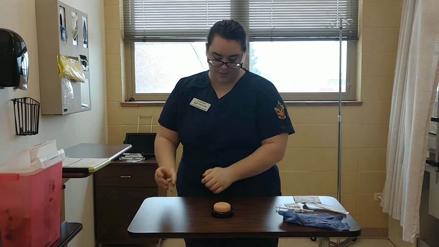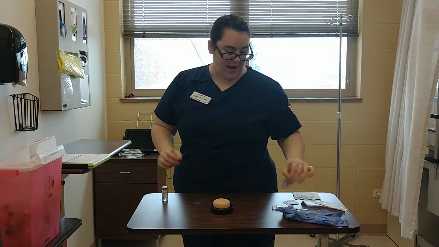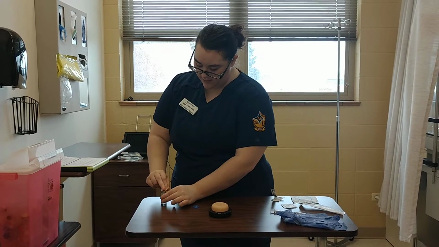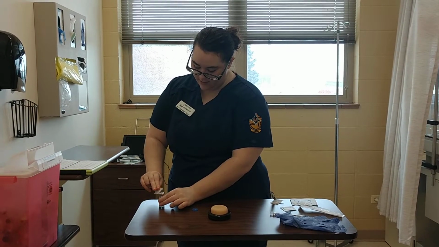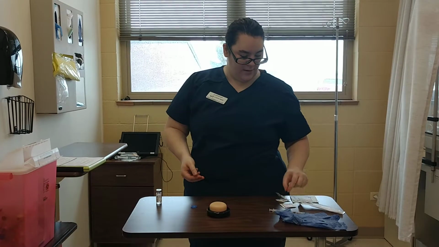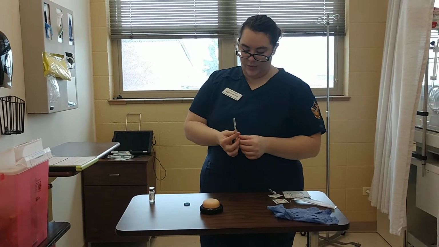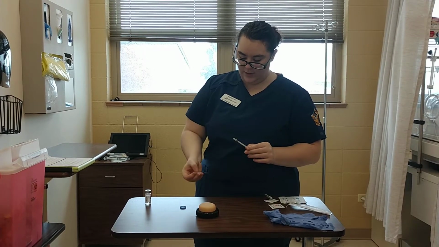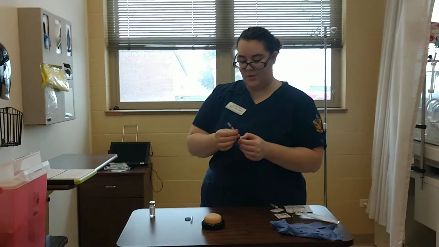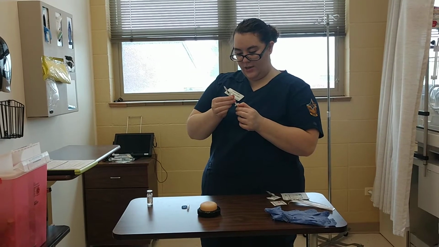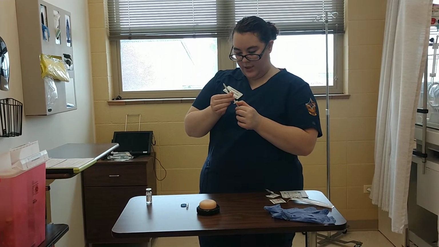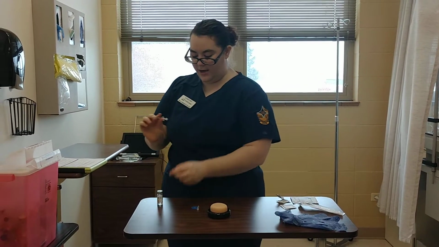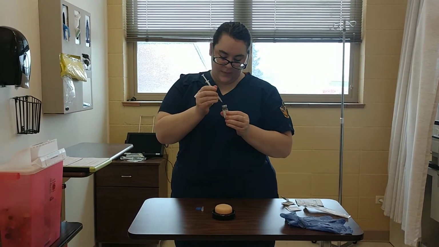Okay. I'm going to uncap it. I'm going to clean it with an alcohol swab. I am going to pull air into my needle equal to the amount of medication that I'm withdrawing. I'm going to do 0.3 milliliters of medication, and I'm going to inject the air into my medication vial.